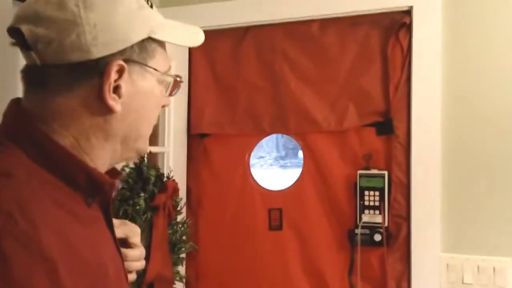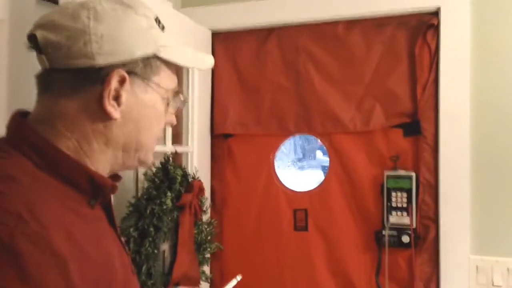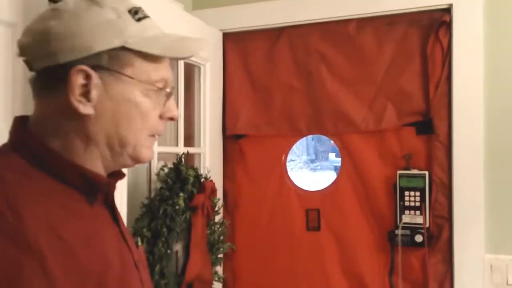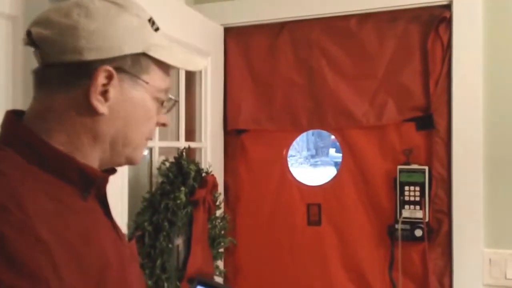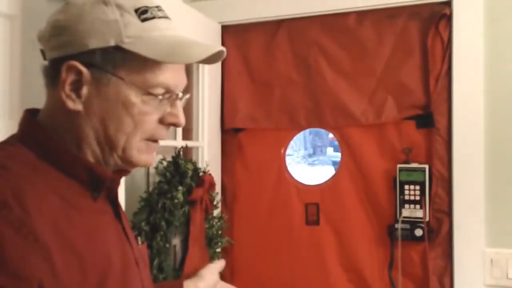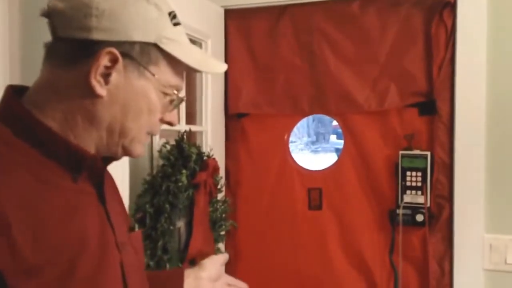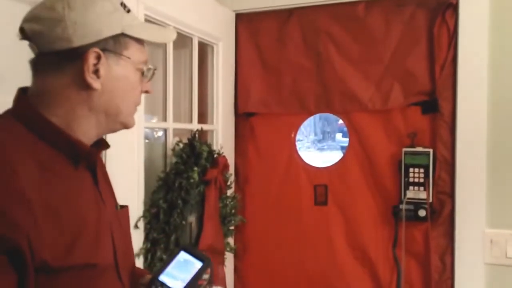Okay, this is a blower door setup. We use this for testing for air infiltration in the house. We do this before we improve the house, and it's a great idea to do it afterwards so we can see what we've improved. Blower doors measure air infiltration or air leakage, and air loss in a house is directly related to heating and cooling costs.